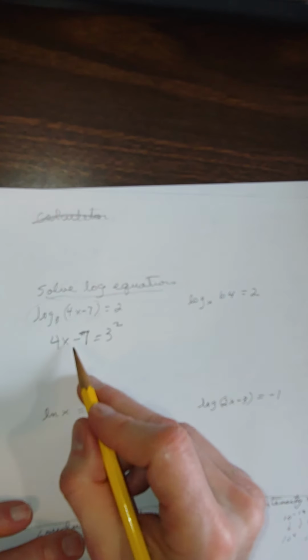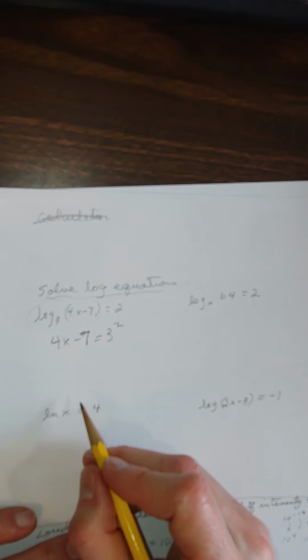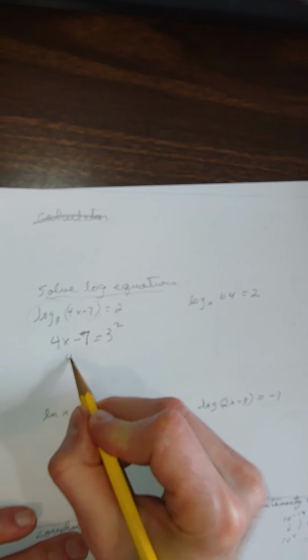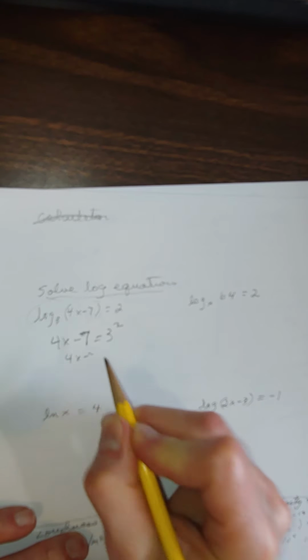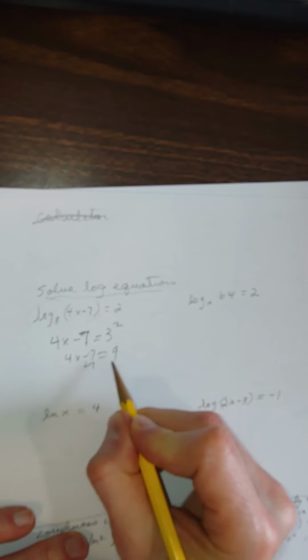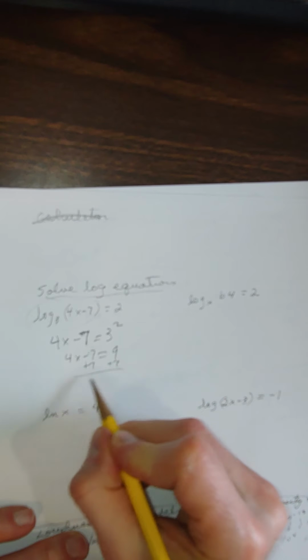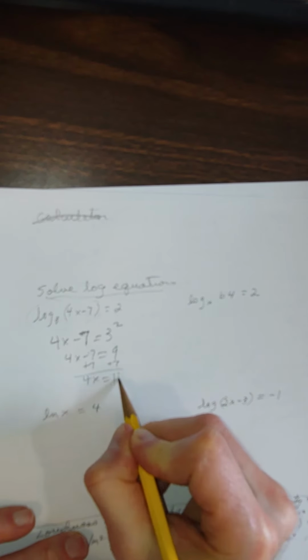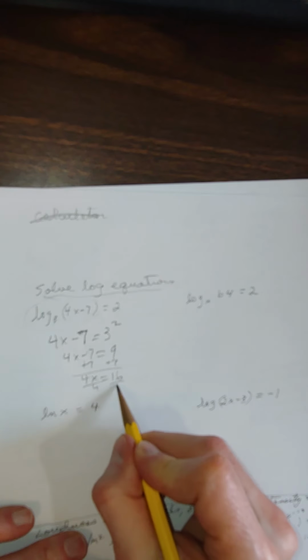So I rewrote the problem. That means the same thing, just written in exponential form. So 4x minus 7 equals 9. Add 7 to both sides. 4x equals 16. Divide both sides by 4.